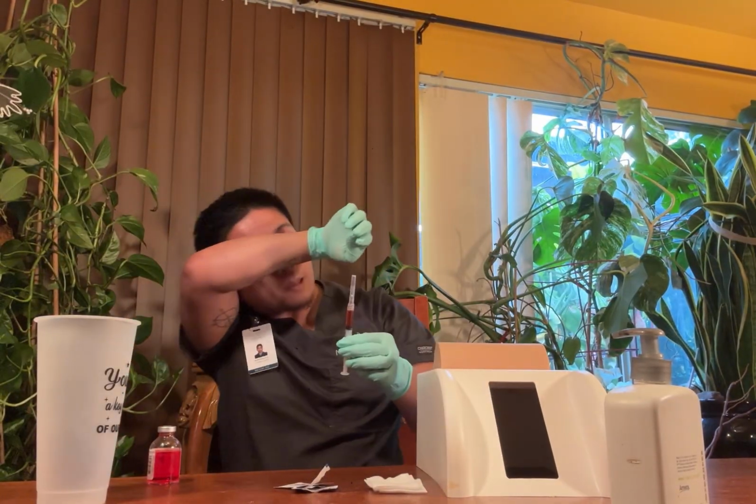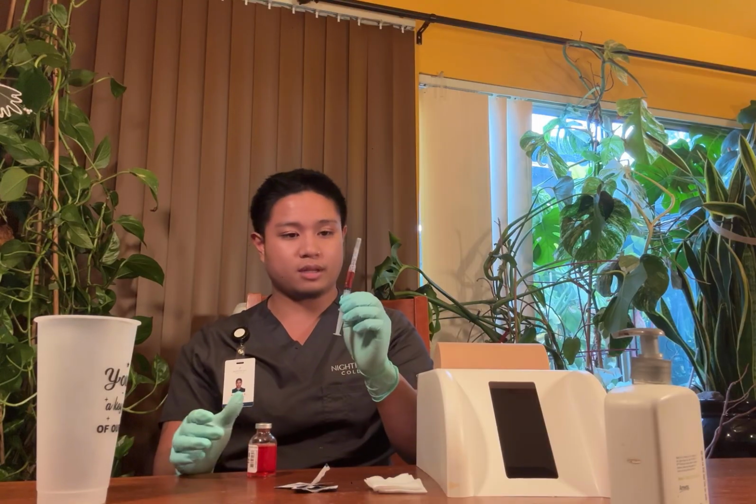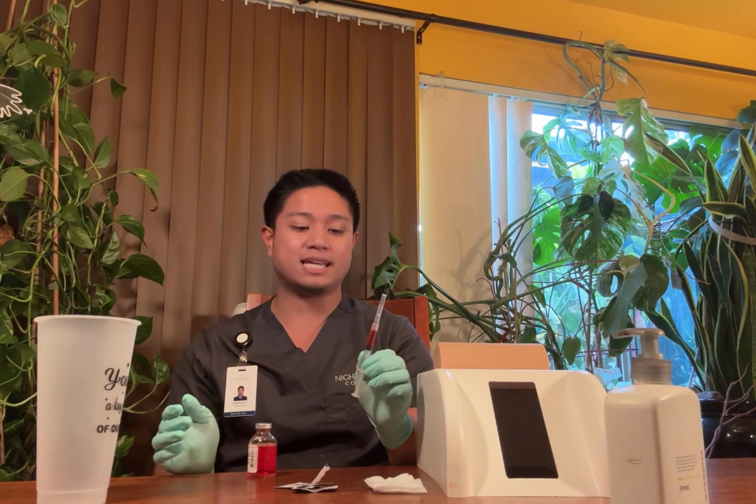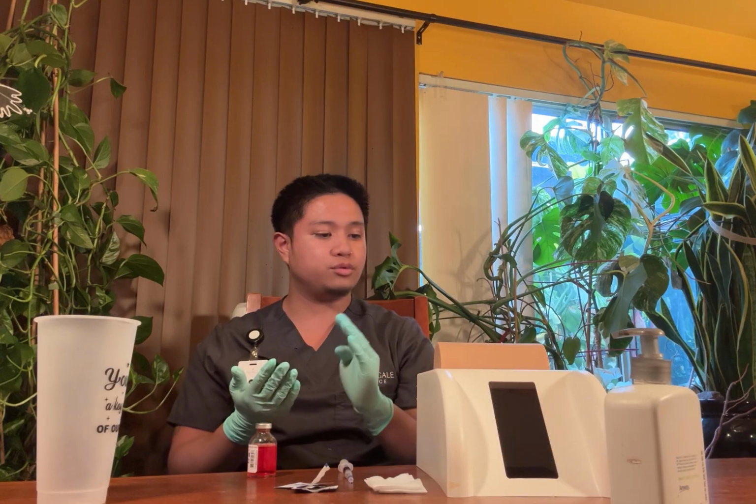Now that that has been done, for my second safety check, I will make sure that I have the correct dose with the label to the MAR. And while I'm assessing that, I'm going to educate the patient on morphine and what it is. I will tell the patient I'll be administering morphine and that it's used for pain. It acts on some of those pain receptors to reduce the perception of pain.